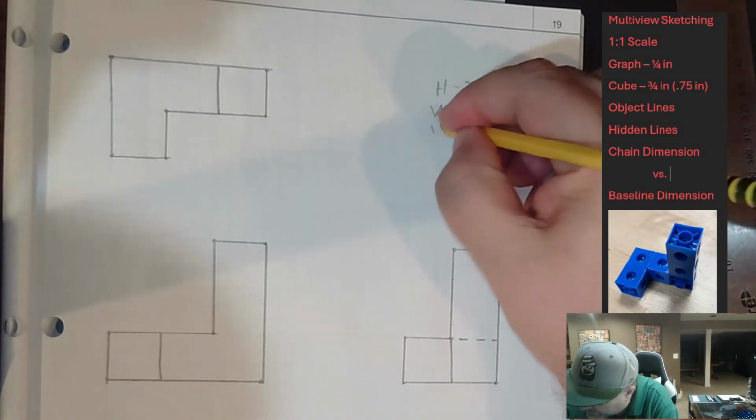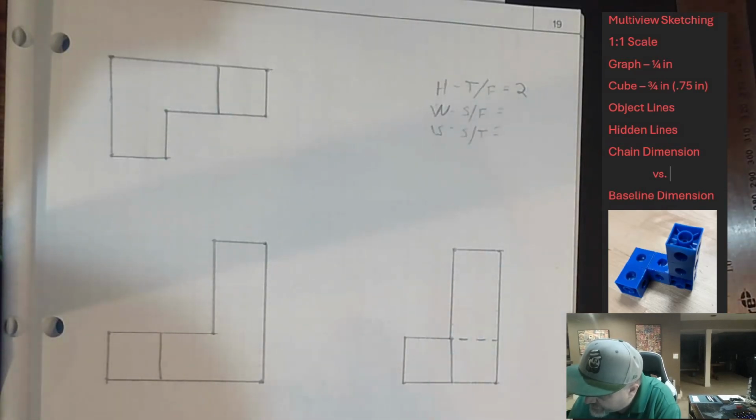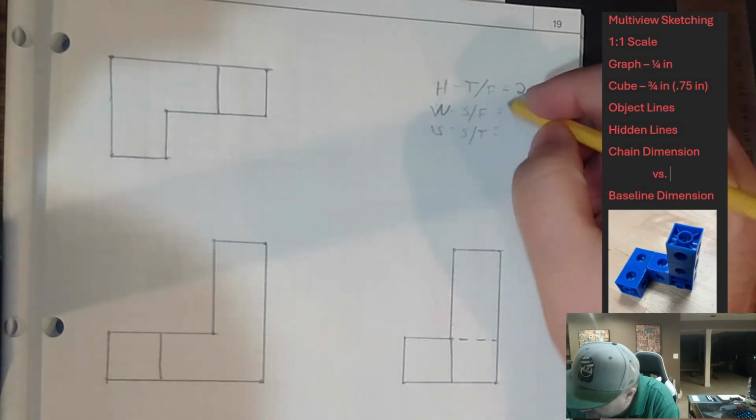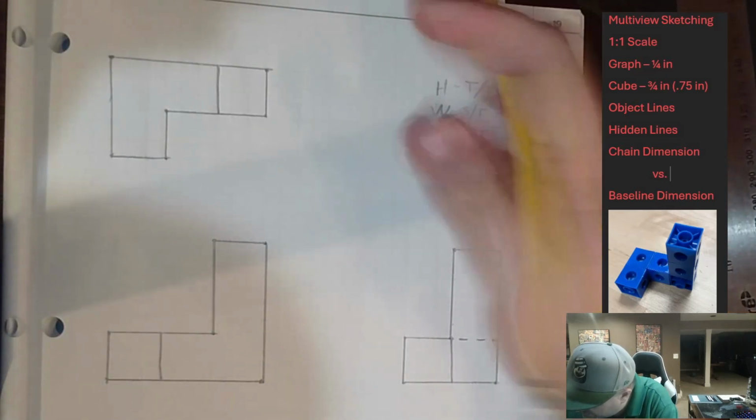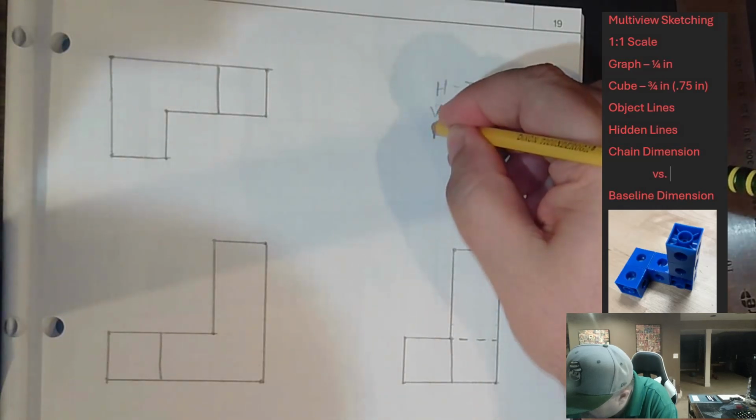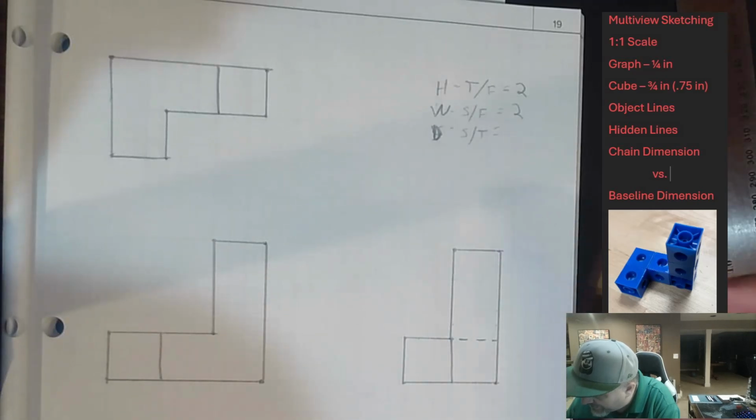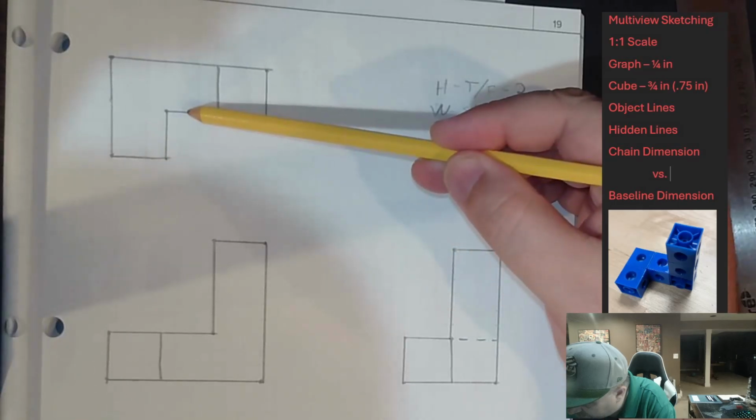That is width, that is side. So my width, I've got 2, 0, 1, 2. My depth, I can do from either this side or the top, so I've got 0, 1, 2.